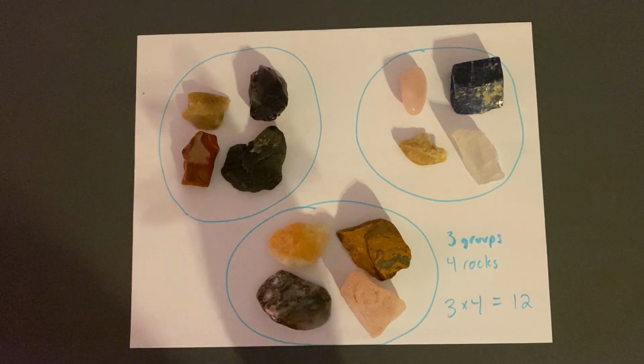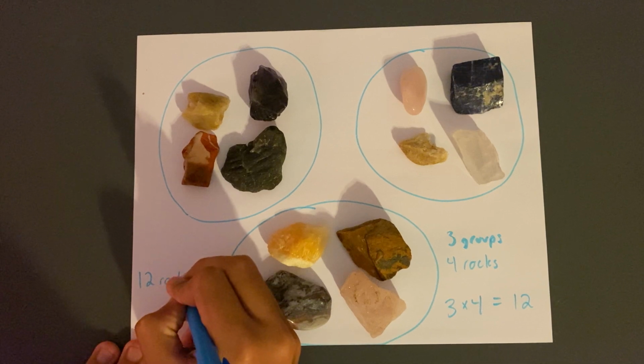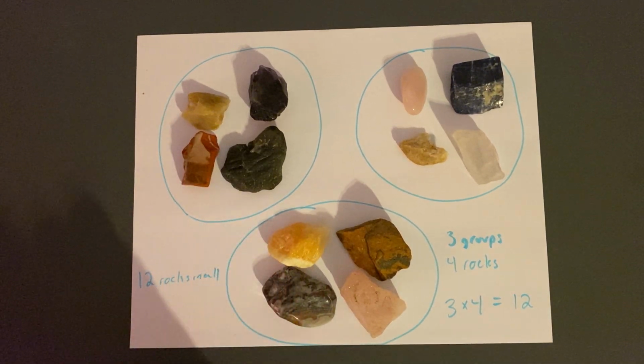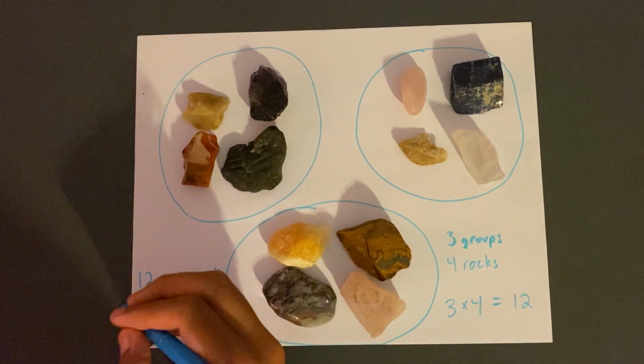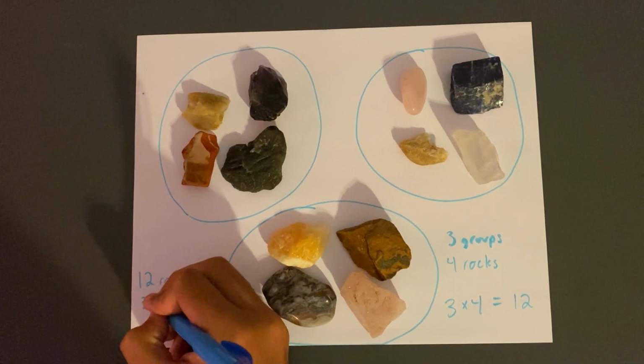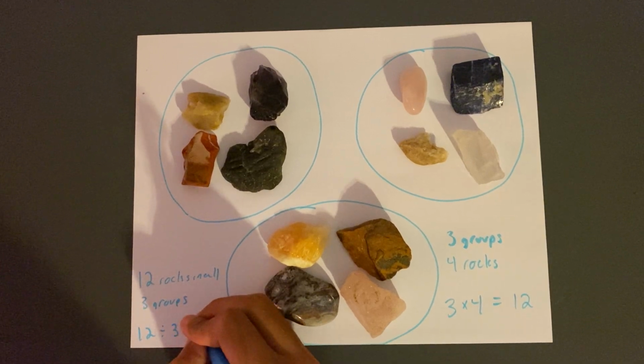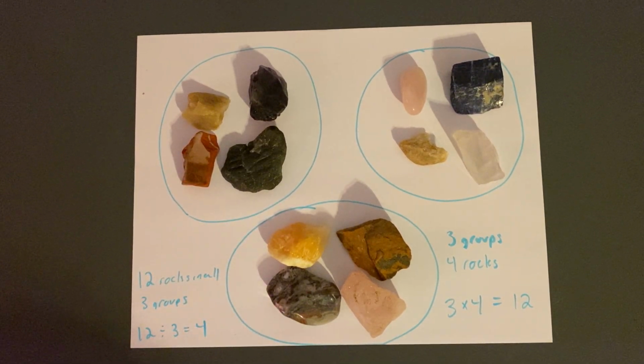So if you know that you have 12 rocks in all, and you figure out that you need to put them in 3 groups, you can say that 12 divided by the 3 groups is going to equal 4. Or you have the 4 rocks and you figure out that you need to put them in 3 groups, and then you can get 12 divided by 4 equals 3. That is the concrete stage.